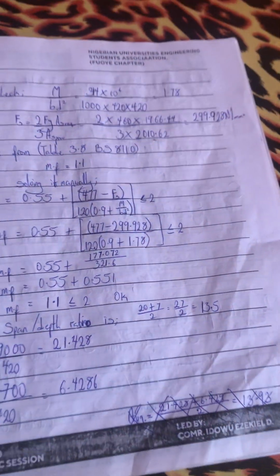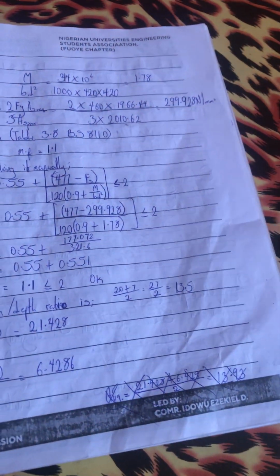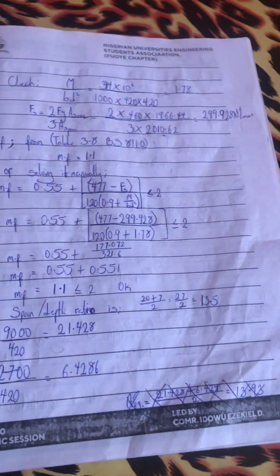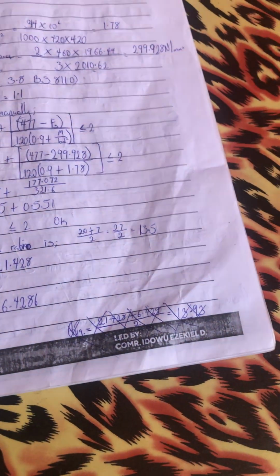In most cases, for this particular assignment this man gave us, our deflection is going to fail because of our span. The span is too long. So if your deflection fails, it's okay, you are still right. So, span over depth value.